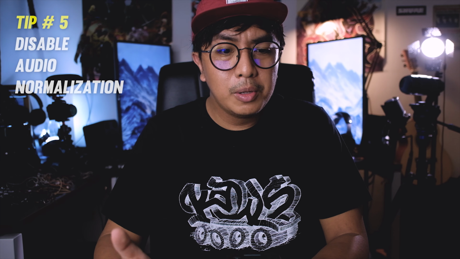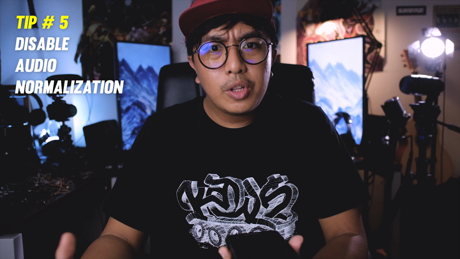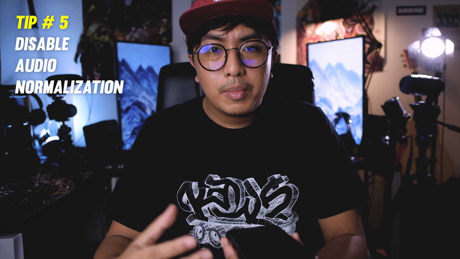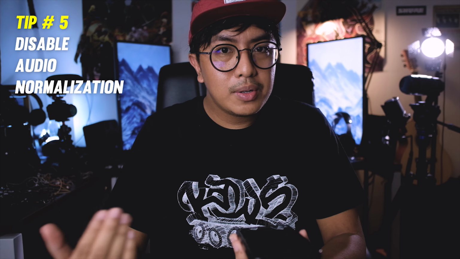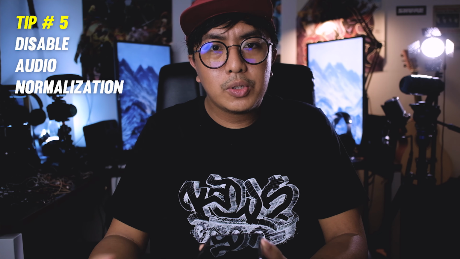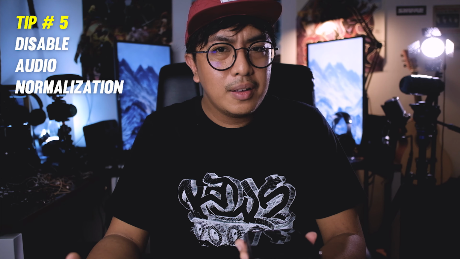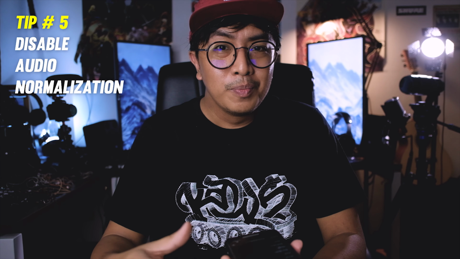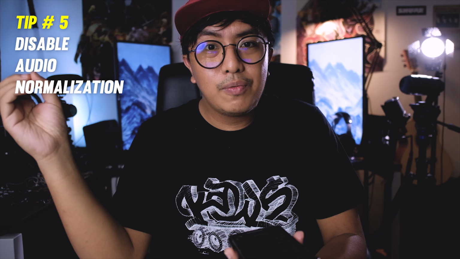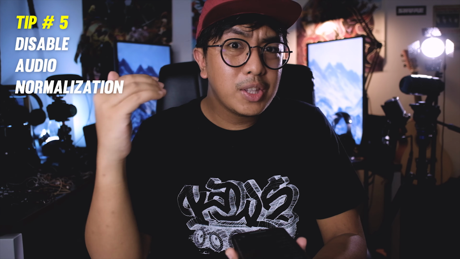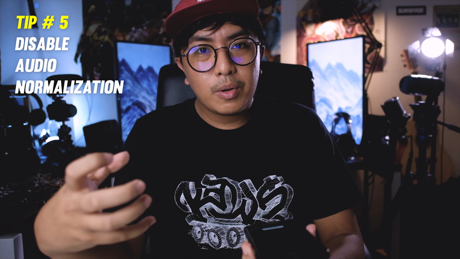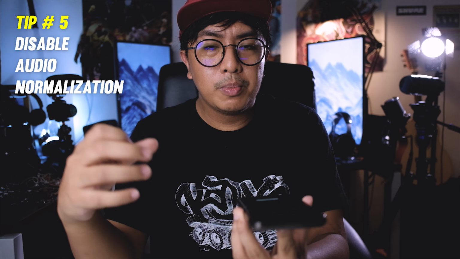Number 5 tip, and last but not the least, make sure that you disable audio normalization. Audio normalization is actually balancing the volume of each song. It's actually good, but unfortunately Spotify is using a limiter. It kind of removes some parts of the spectrum in your audio, and that entails lower sound quality when you're listening to Spotify. If you don't need the utmost sound quality, if you just want balanced volume, you can turn this on. But if you are looking for the best sound, you can turn this off, and of course you will get the whole spectrum of sound.